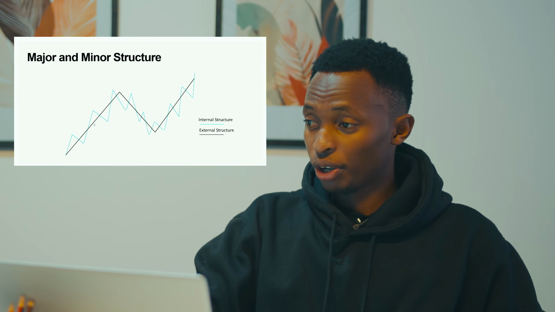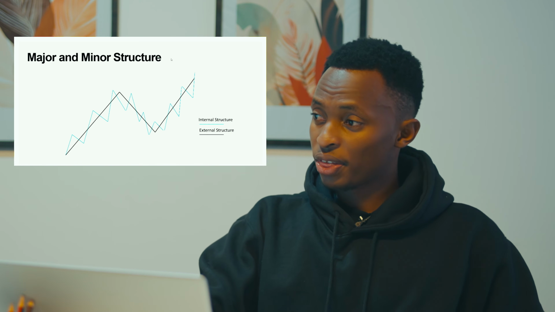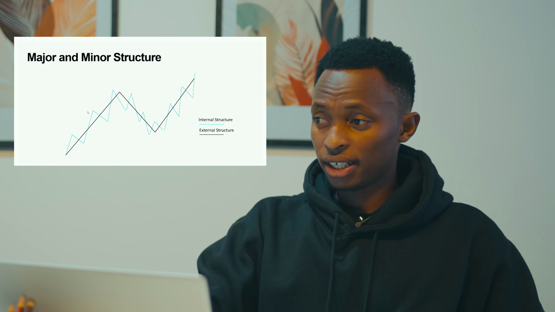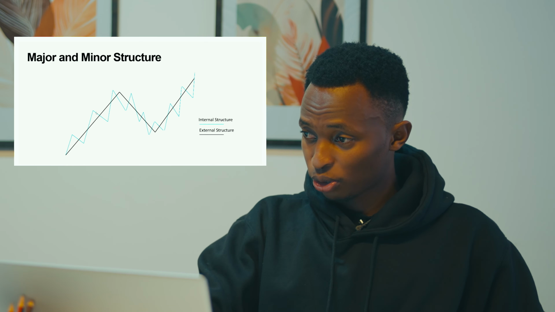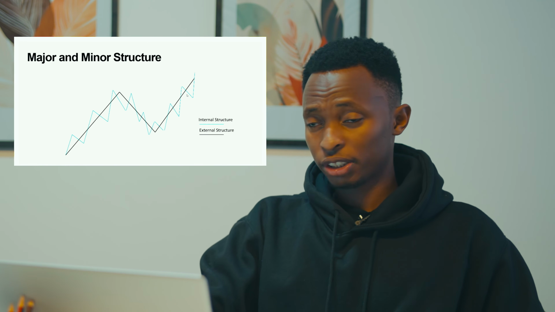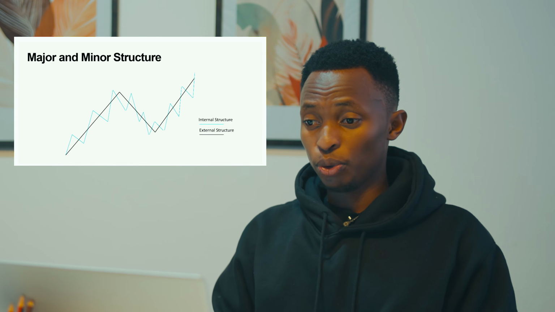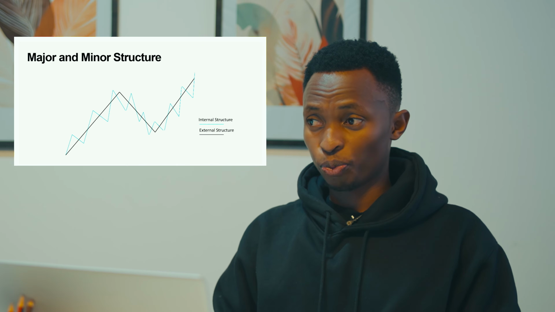So you can have your impulse move and your correction move and your impulse move like that, but then within this impulse and correction moves, there can be smaller moves if you go to a lower time frame that you can observe. So those are very important, especially when you're deciding on which time frames you need to be trading. So we've covered quite a number of things. Let's just go to the charts and check those two out.